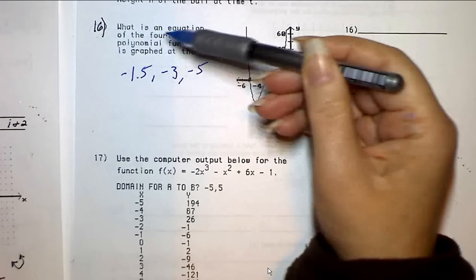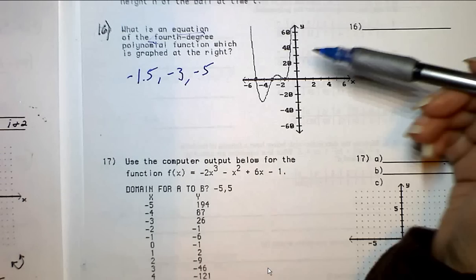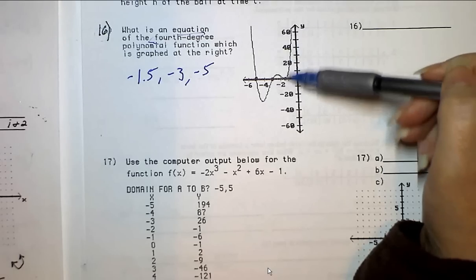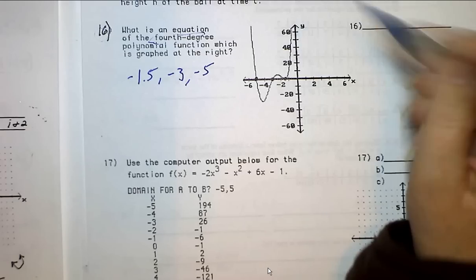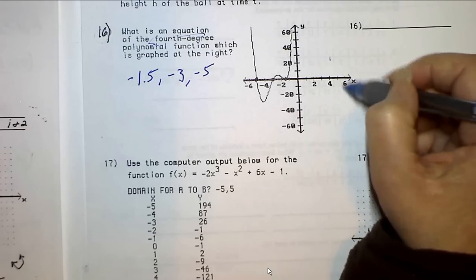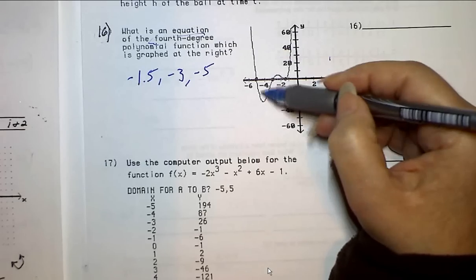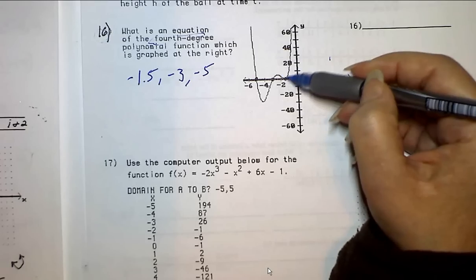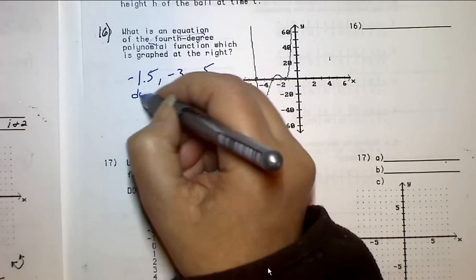Where is the one that bounced? Where's my double? Remember, a bounce is like a ball hitting the ground, so it's going to come to this, and it'll pretend like that's the ground then. It'll bounce this way or bounce that way. So see how this went through? That didn't bounce. That went through. That didn't bounce. But right there is a bounce. So that's a double. So double means that it's going to be squared.